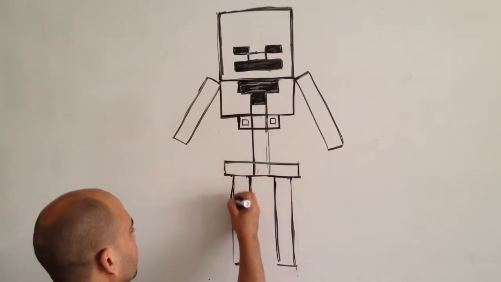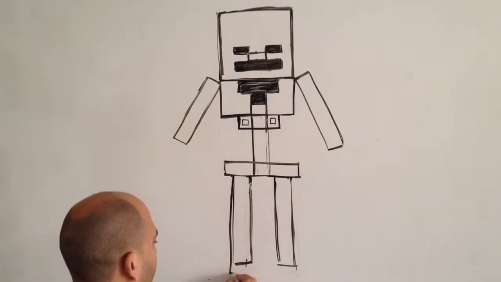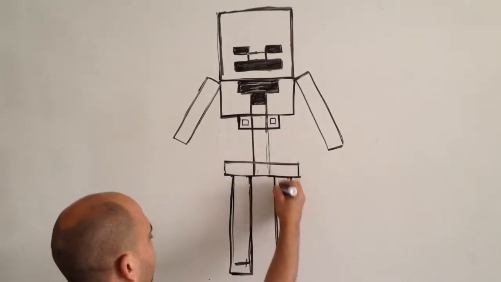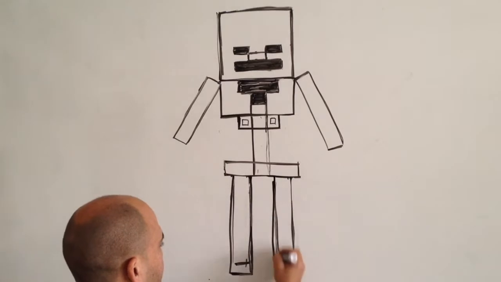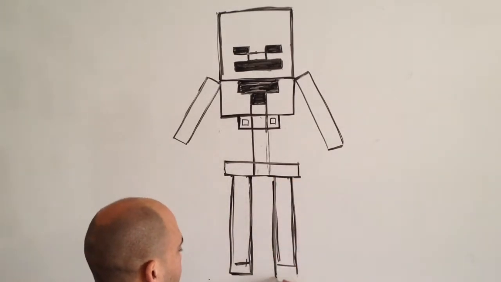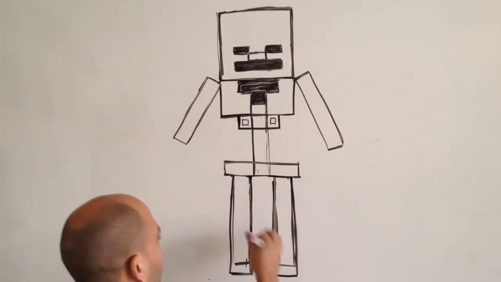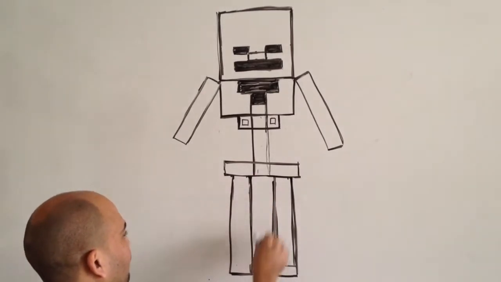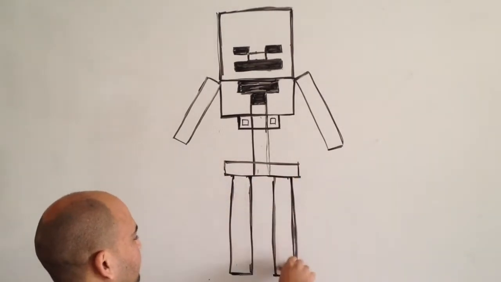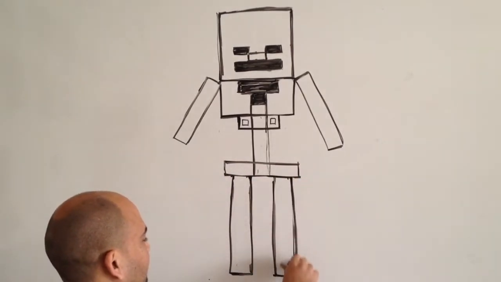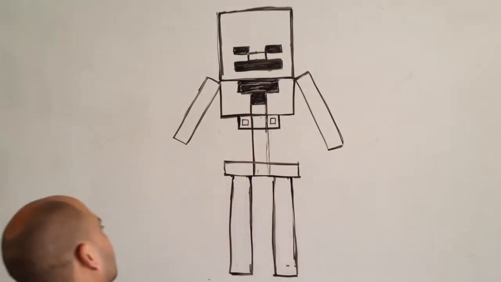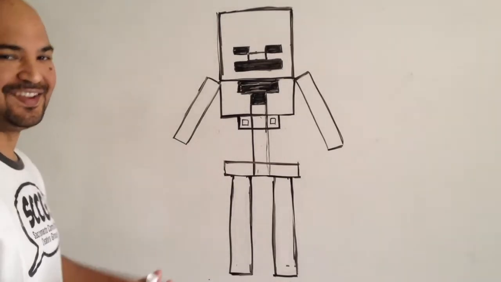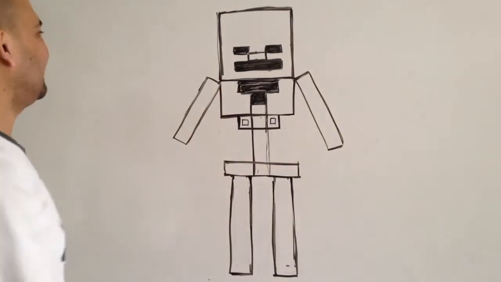I think I'm going to make these a little bit longer. Seems like it's more balanced if it's longer. Boy, I'm horrible at squares and rectangles. I feel like I need a ruler or something here. Maybe that's why I'm not very good at Minecraft. All right, so we got his arms and his legs.